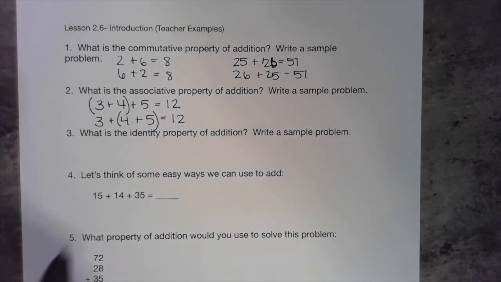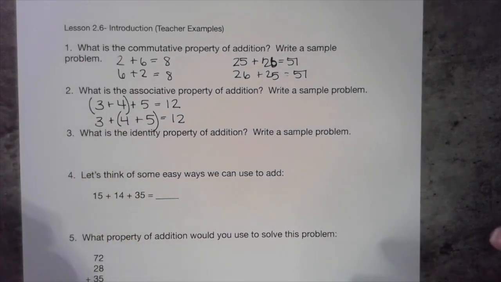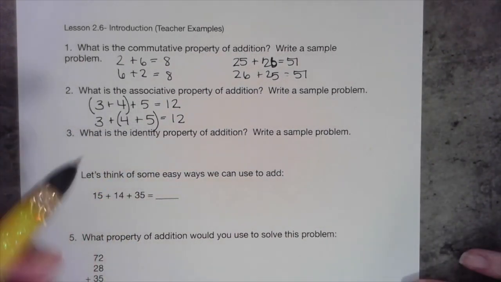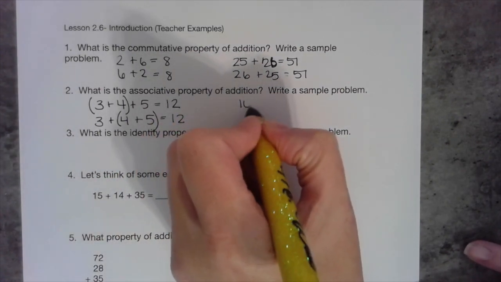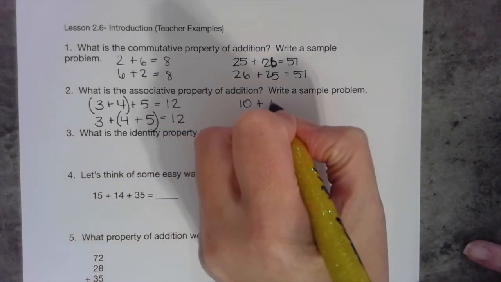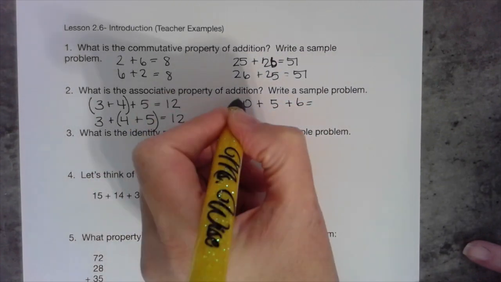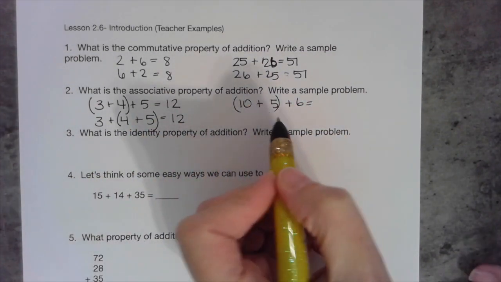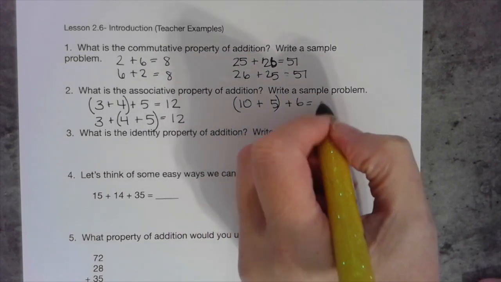Let's do one more. Remember, associative is all about partners. We don't change the order of the addends. Let's do 10, 5, and 6. All right, so I know that 10 plus 5 is 15, plus 6 is 21.